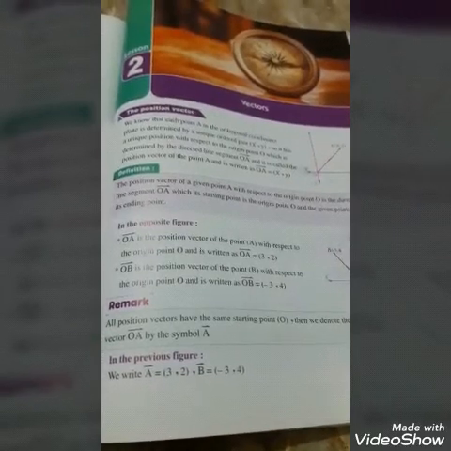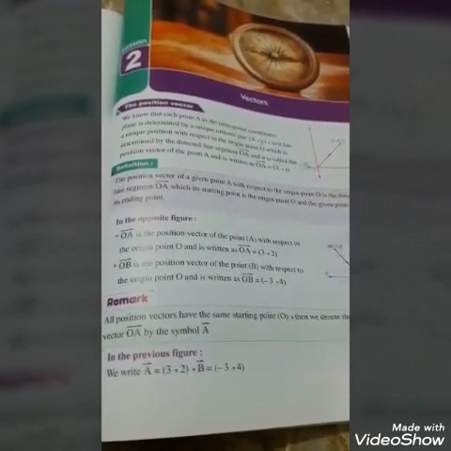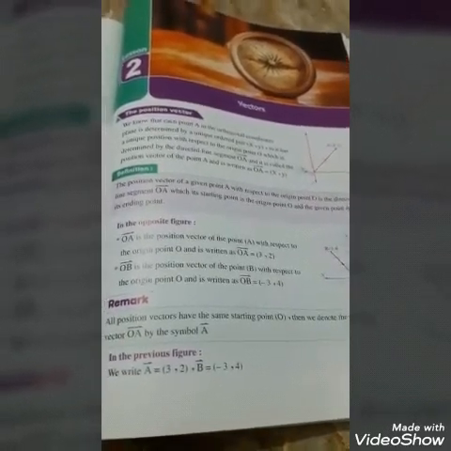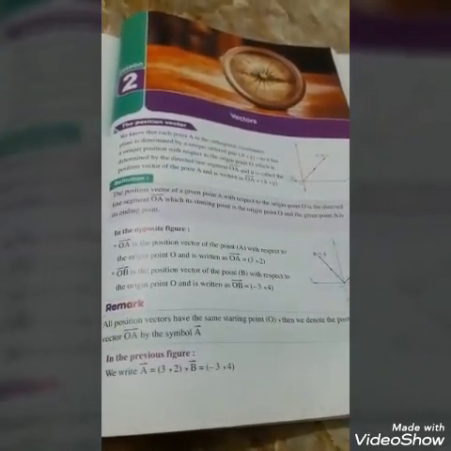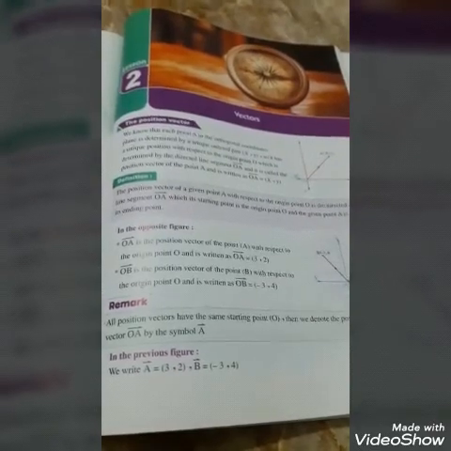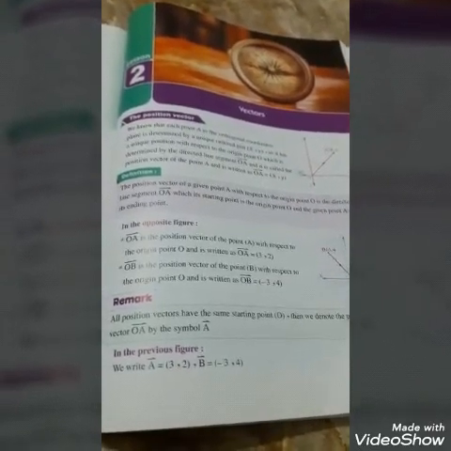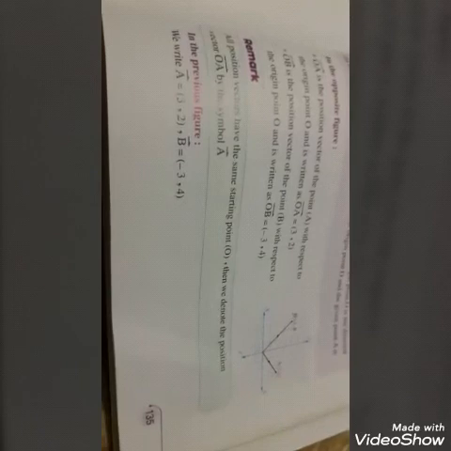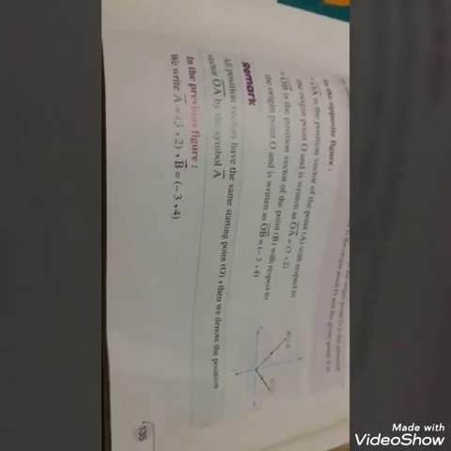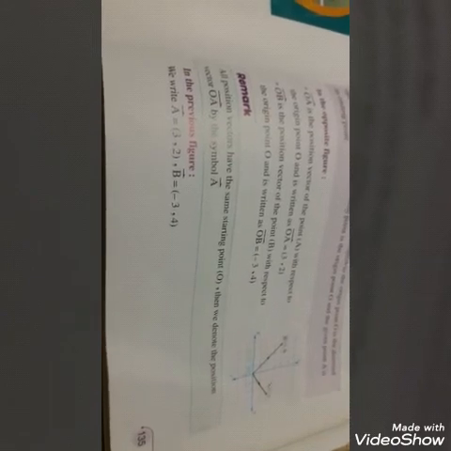It is the directed line segment OA, whose starting point is the origin point O and whose ending point is the given point A. Then we can say that all position vectors have the same starting point O, 0 and 0, the origin point.